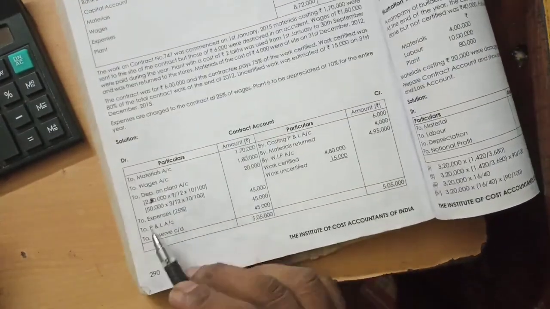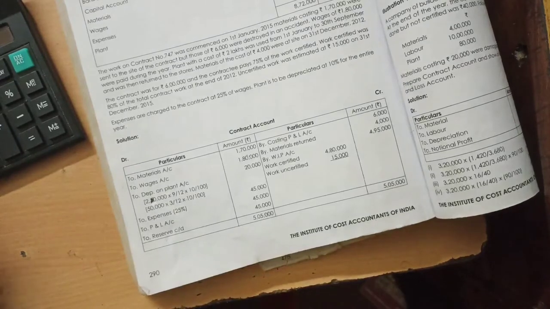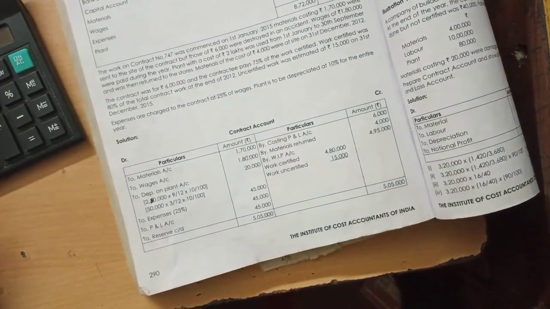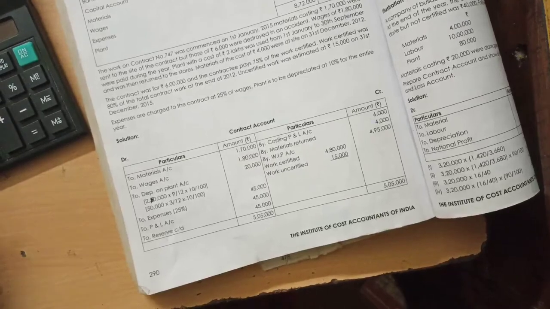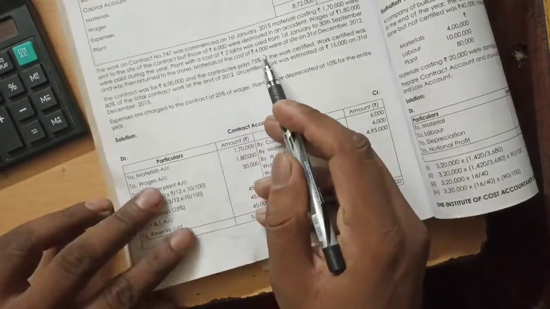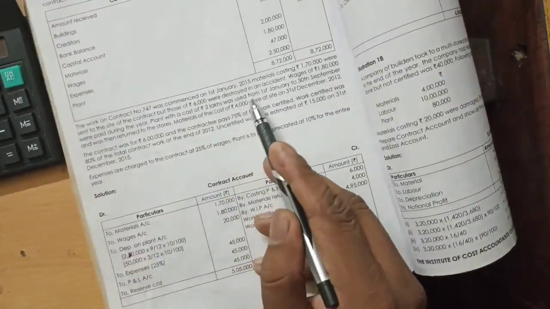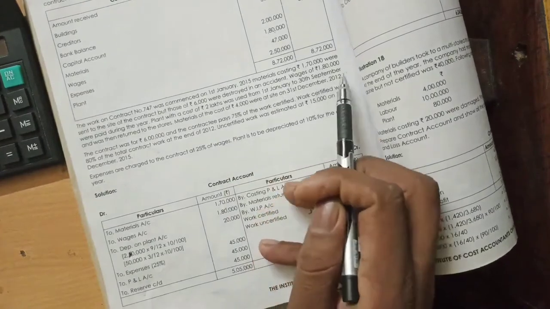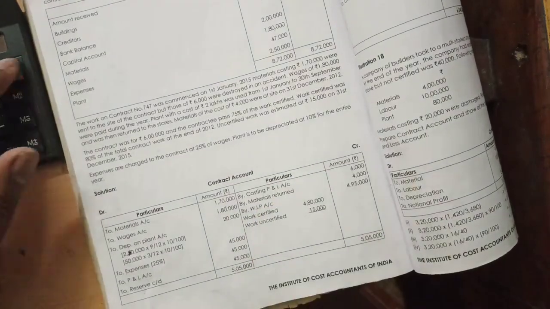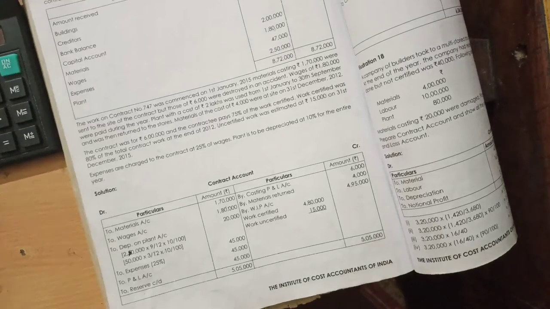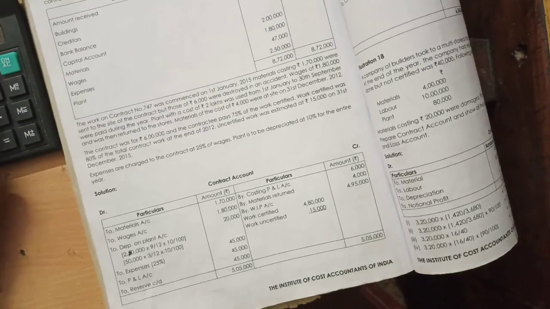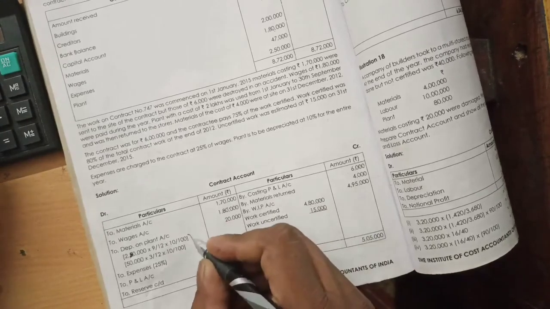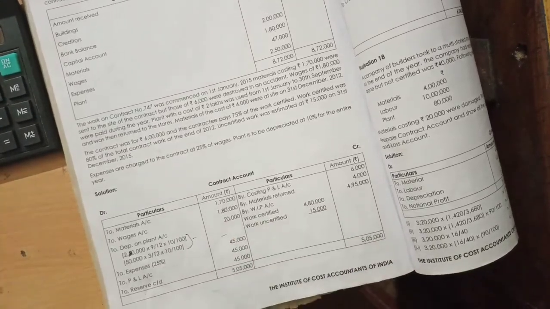We see here both sides 3 by 12 and 9 by 12. 2 lakhs returned to the stores. So plant with cost of rupees 2 lakhs was used from 1st January to 30th September. That is 2 lakhs we need to calculate, 2 lakhs into 9 by 12.